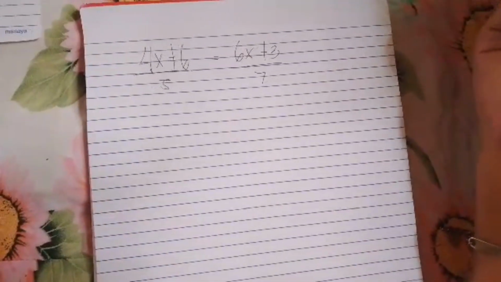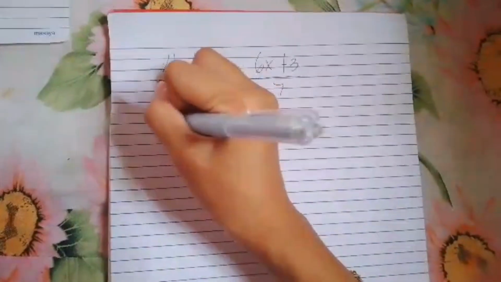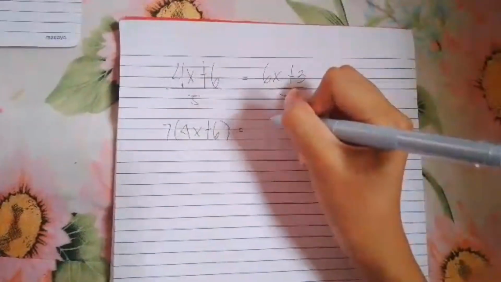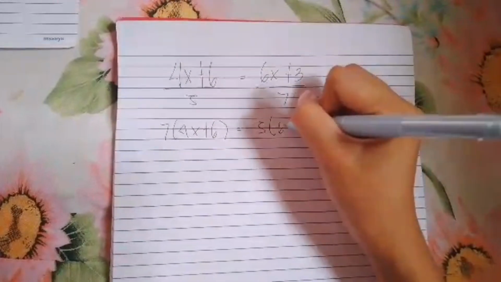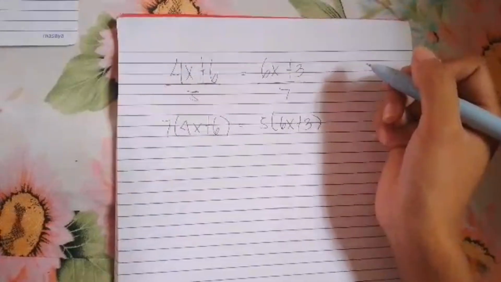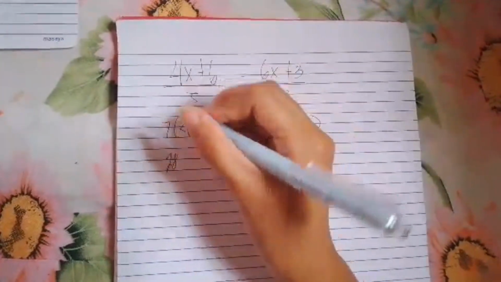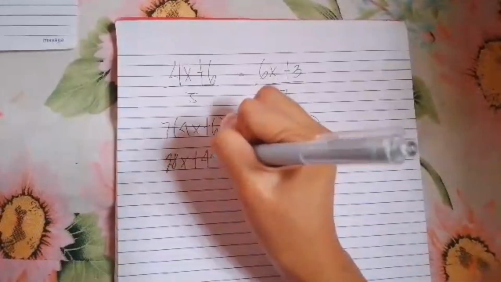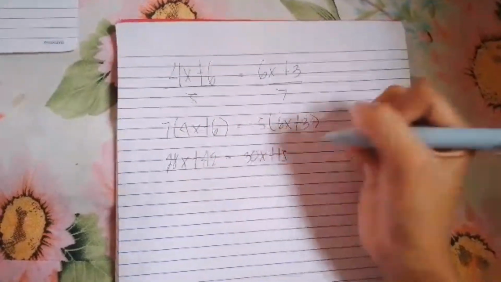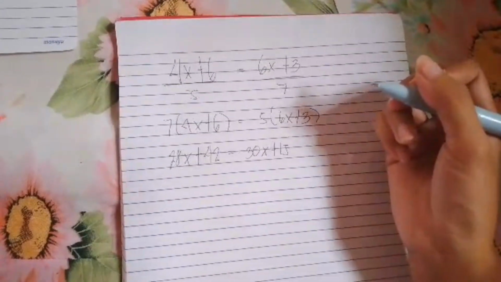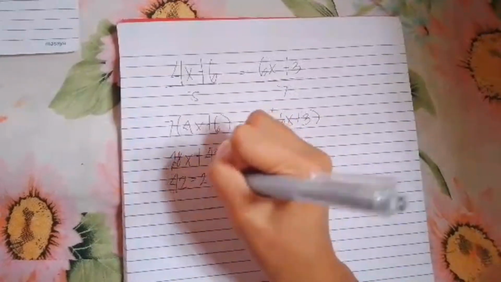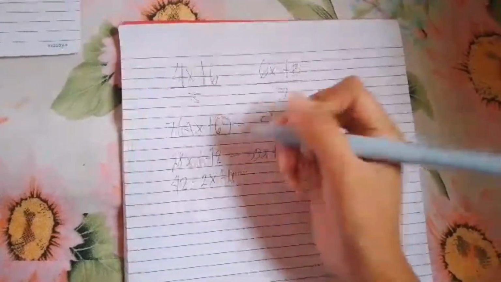We will use cross multiplication, so we have 7 times 4x plus 6 equals 5 times 6x plus 3, and then expand both sides, so we have 28x plus 42 equals 30x plus 15.